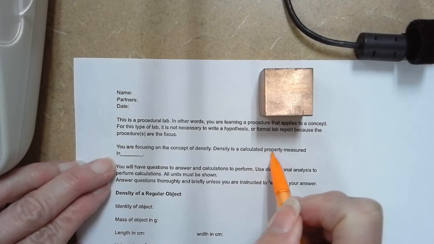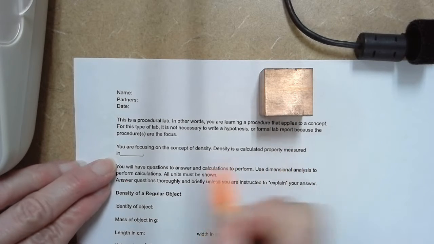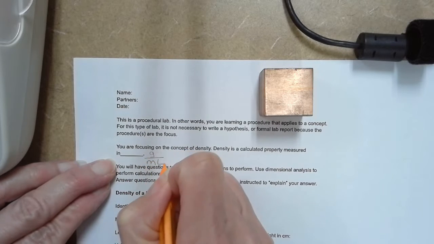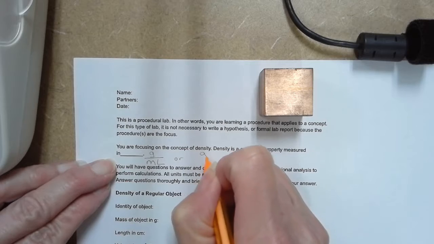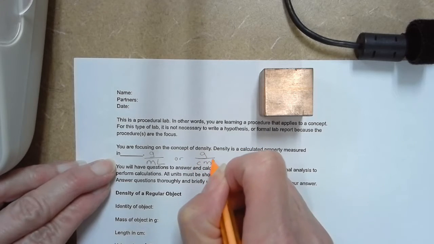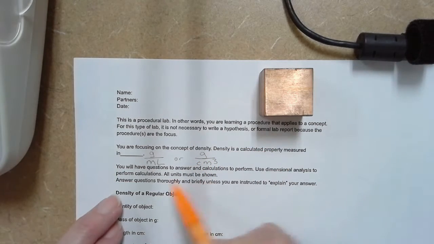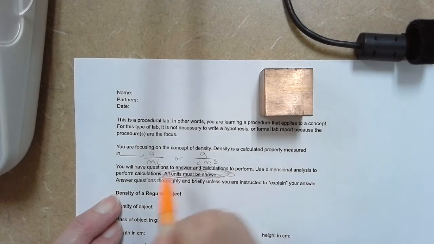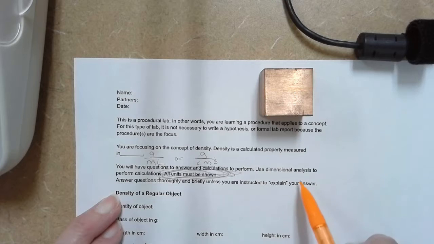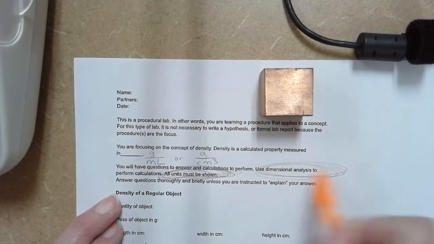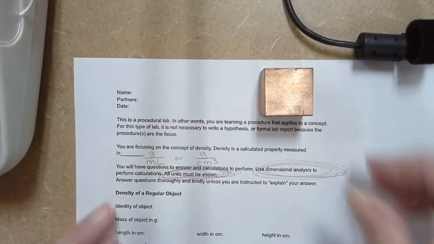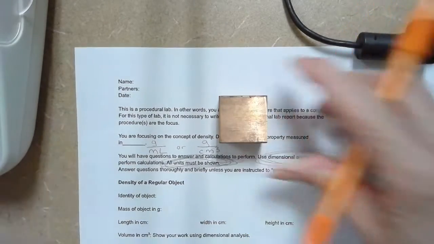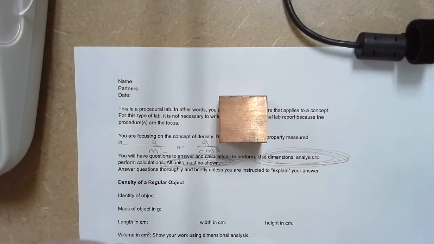Density is a calculated property measured in grams per milliliter, or you could say grams per centimeter cubed. All your units must be shown, and you're going to use dimensional analysis to do this activity and any activities in lab. We also stress in chemistry the use of significant figures.